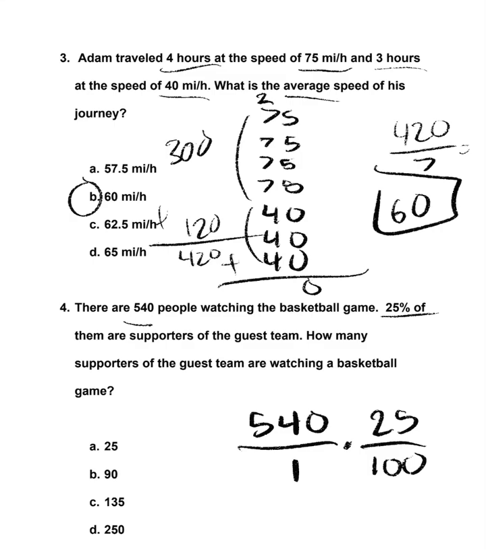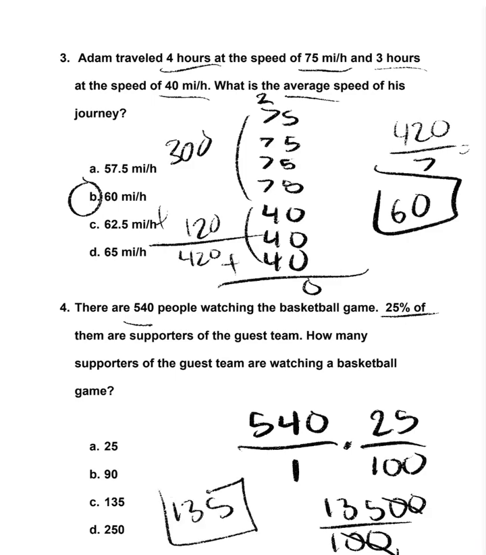So because 1 times 100 is 100, that'll be our denominator, easy. And then 540 times 25 for our numerator, which would be 13500, and then we can simplify this by dividing by 100 to get 135 over 1, which is the same thing as 135 normal.